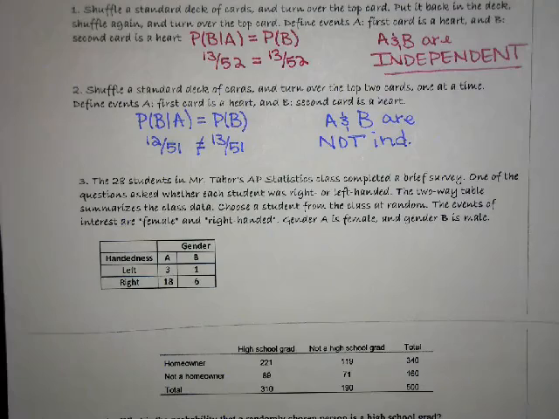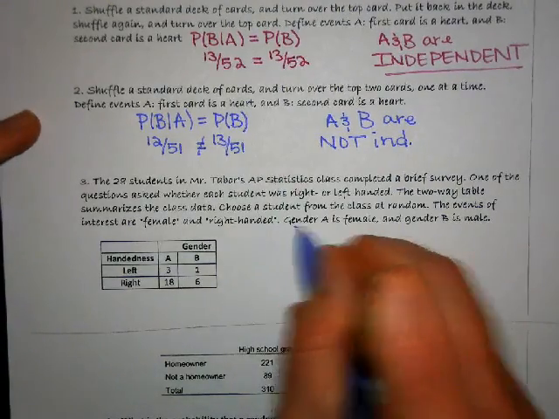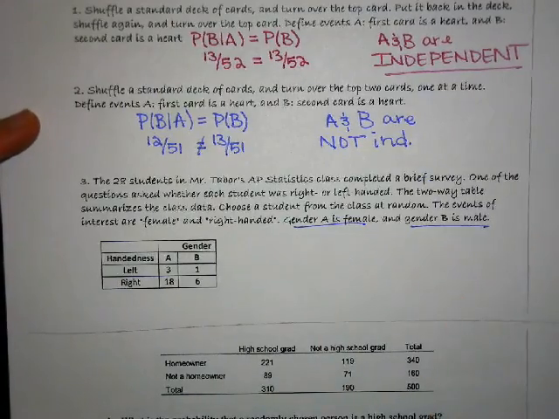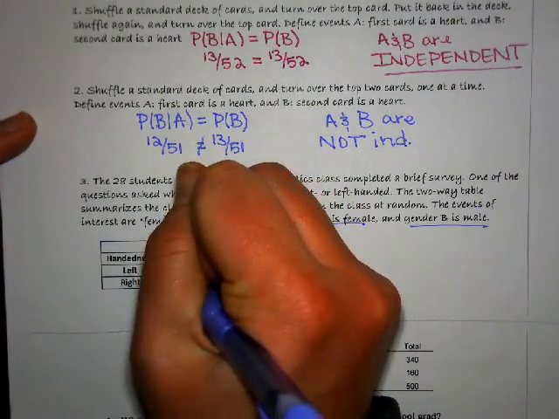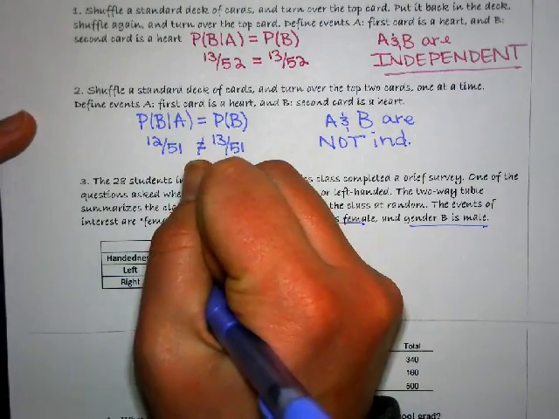Choose a student from the class at random. The events of interest are female and right-handedness. Now, for some weird reason in this table, they didn't list gender as female and male. They listed them as A and B. So there is a little note that gender A really means female and gender B means male. So I'm going to put an F in parentheses. This is female and this is male.